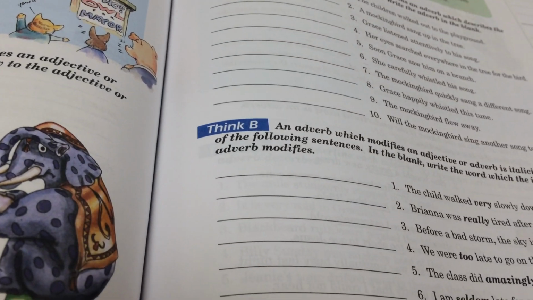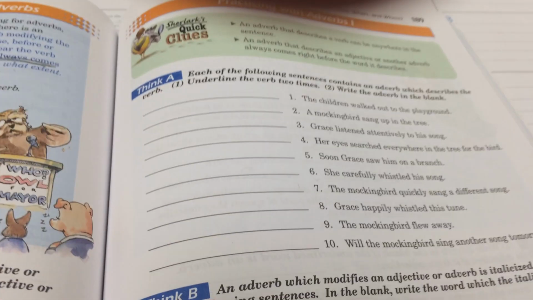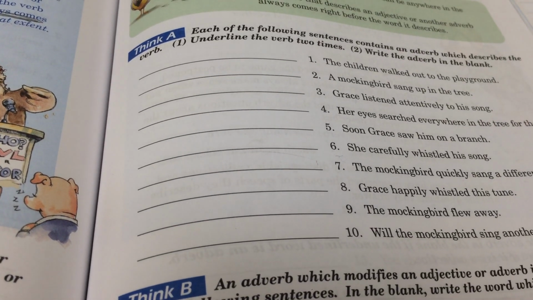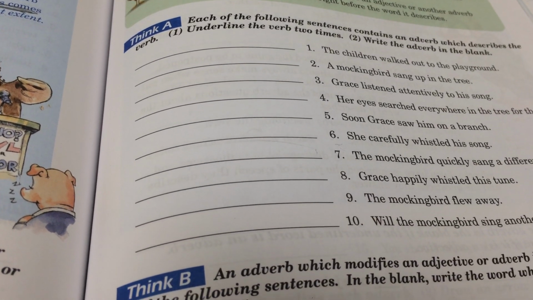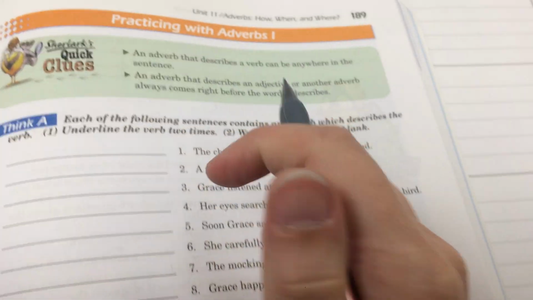Let's go over to Think A on page 189. Each of the following sentences contains an adverb which describes the verb. Underline the verb 2 times and then write the adverb in the blank. So this is going back to the verb and adverb. Okay, so this is a little easier.